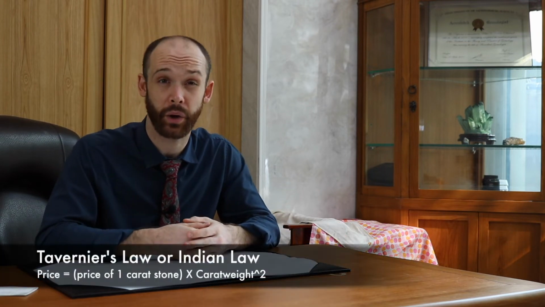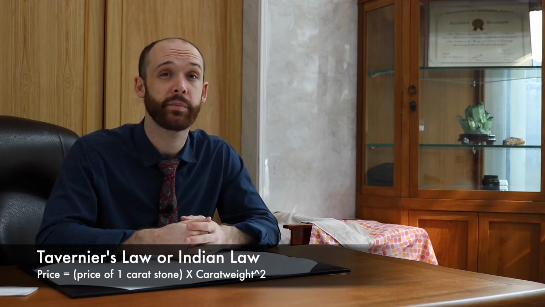Now, carat weight. How does carat weight affect the price of a stone? There was a 17th century gem merchant named Jean-Baptiste Tavernier who was traveling around India at that time. He was looking for mostly diamonds at the moment for the French nobility. And what he found was something that we now call Tavernier's law, or Indian law. And that is basically that the price of a stone explodes as the stone gets bigger and bigger.